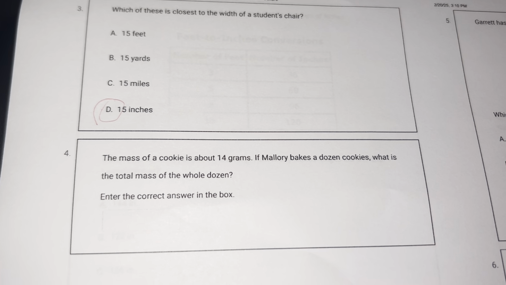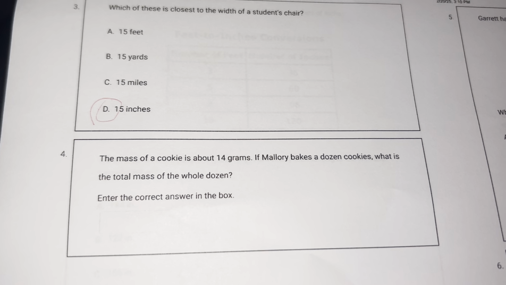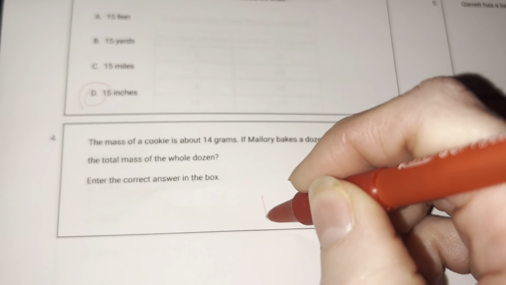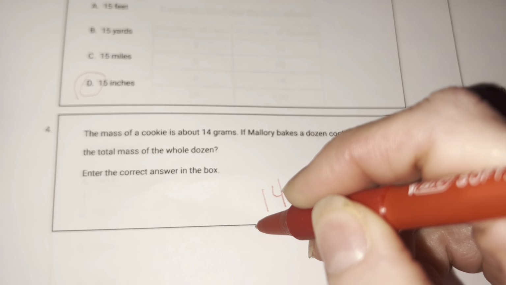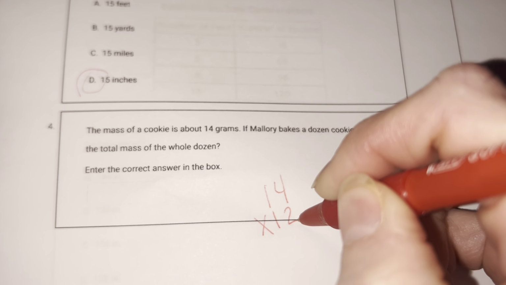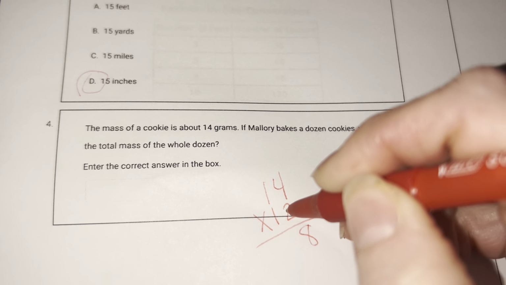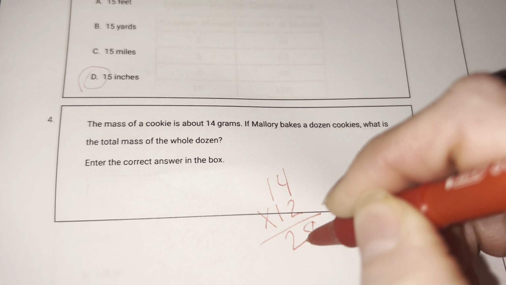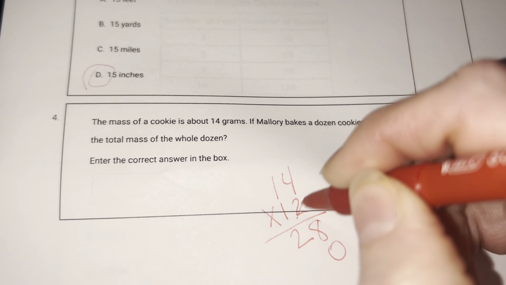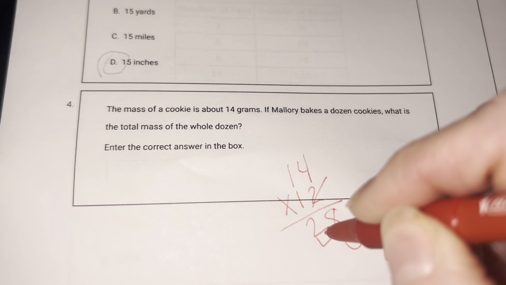Number 4, the mass of a cookie is about 14 grams. If Mallory bakes a dozen cookies, what is the total mass of the whole dozen? So then we have 14 times 12, because 12 is a dozen. 2 times 4 is 8. 2 times 1 is 2. 0 is a placeholder. 1 times 4 is 4.